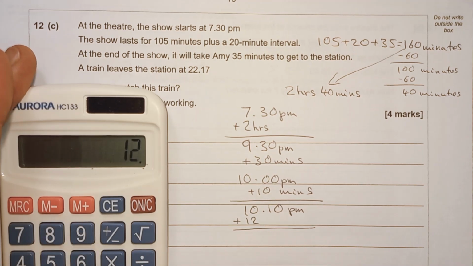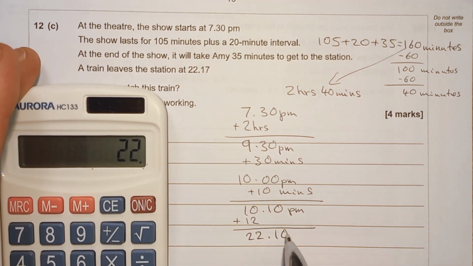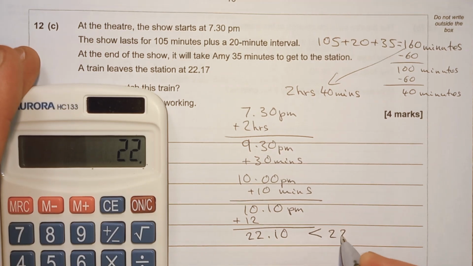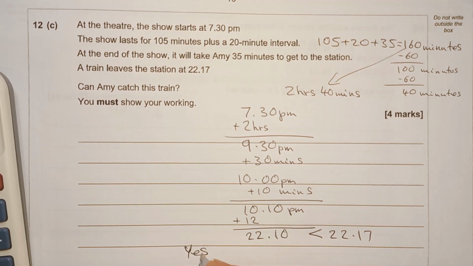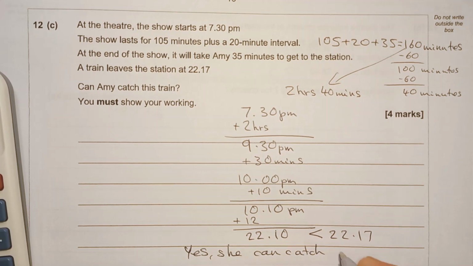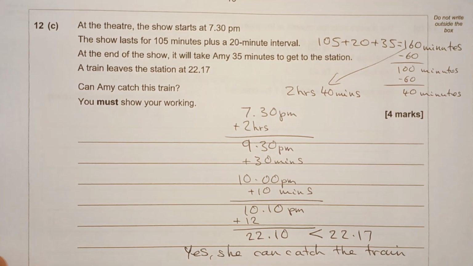So 10 plus 12 makes this 22:10. And we don't need the PM anymore because it's now a 24-hour clock. And 22:10 is before 22:17. So can Amy catch this train? Yes, she can catch the train.